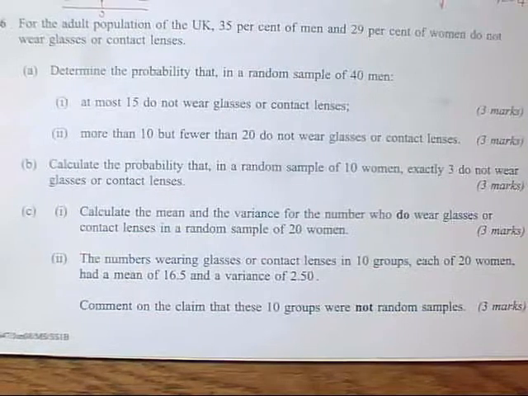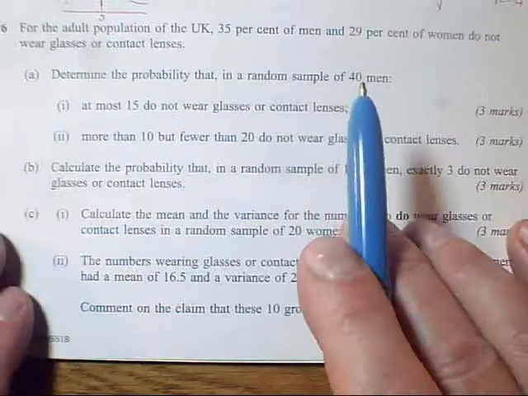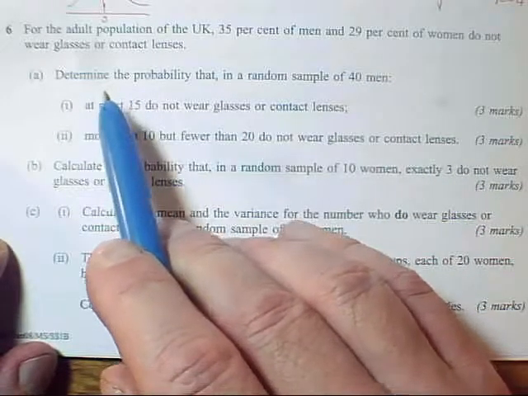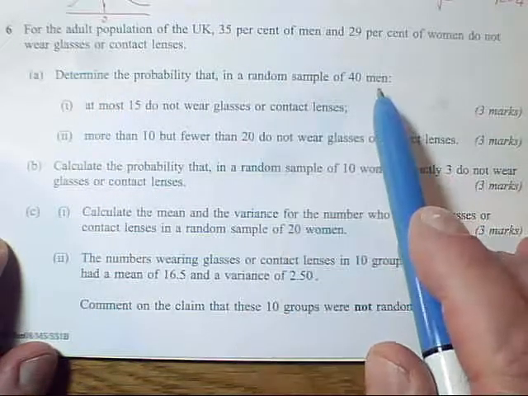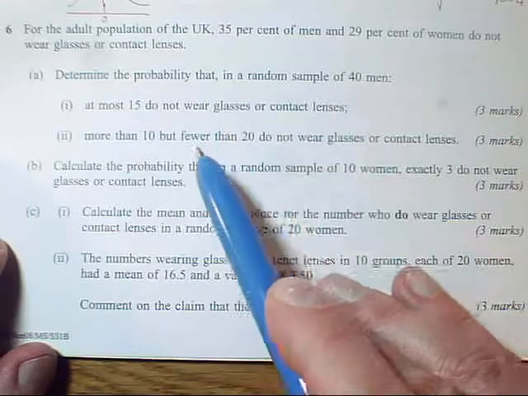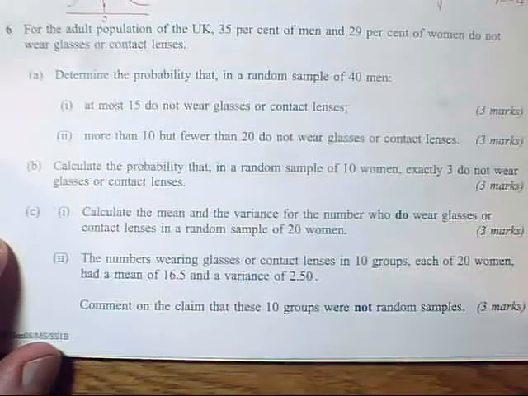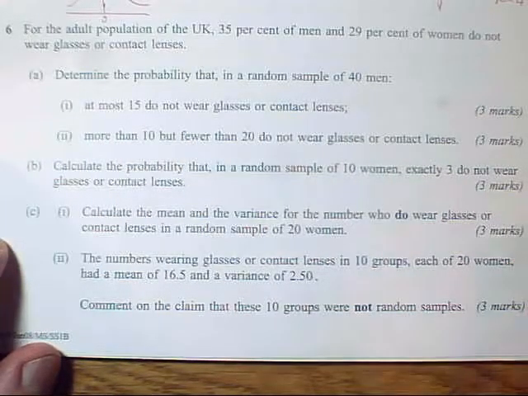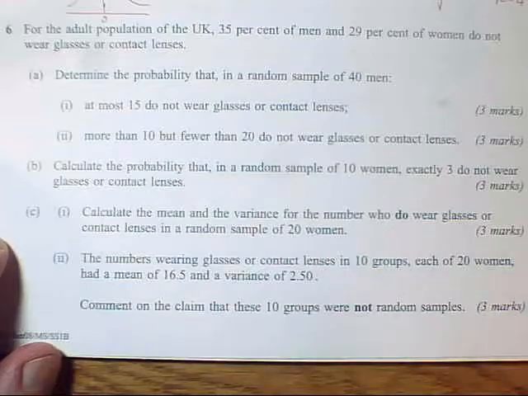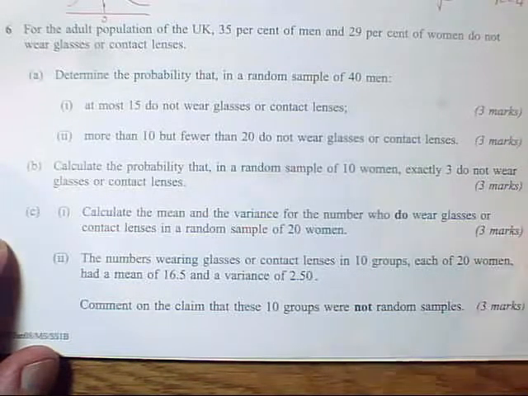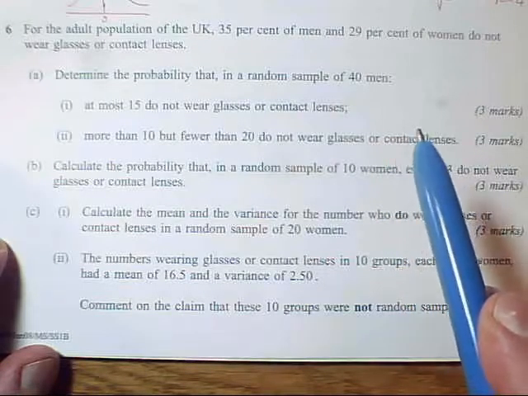Okay, so this question 6 is about people wearing glasses or contact lenses or not. I've now got to think about a sample of 40 men, and I've got to work out some probabilities here. If you read through carefully and look for trigger words to underline, there isn't anything that really gives away by one word what the method is. So we have to think about what kind of situation we're in.